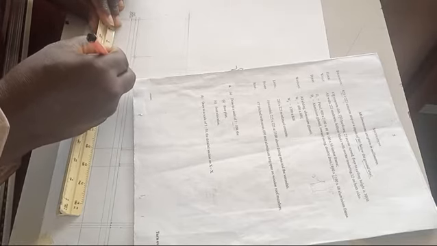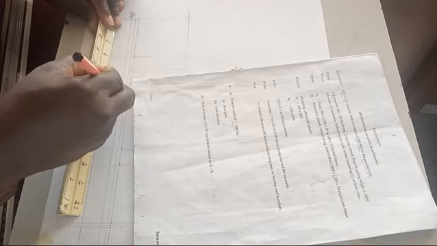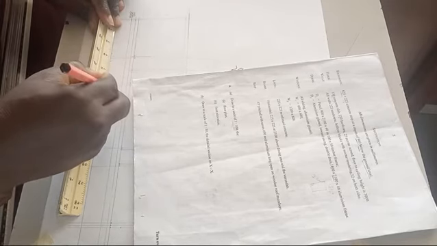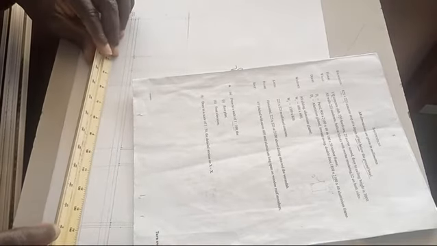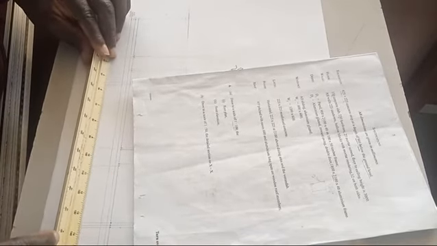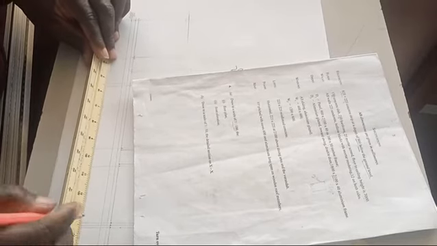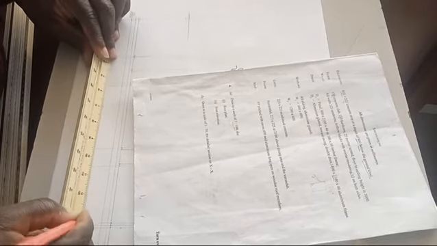1, 2, 3, 1, 2, 3. Now for this one, 1, 2, 3, 1, 2, 3. Then which other one? Then for this one, 1, 2, 3, 1, 2, 3.